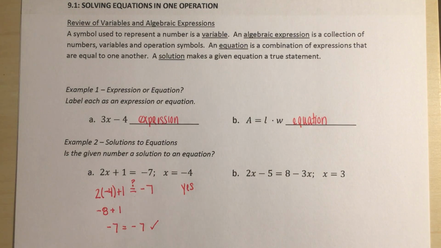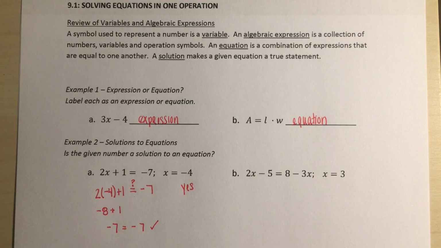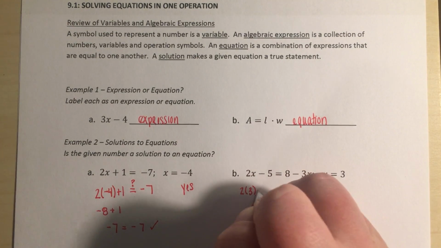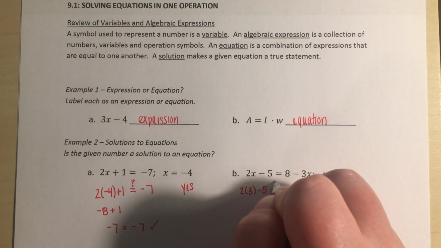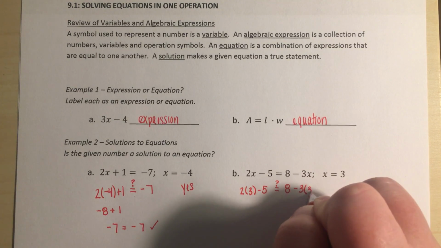Yes, it is. Now for B, we're going to do the same thing. Notice that we have two variables, one on each side. So we're going to plug our 3 in for both of those variables. So I'm going to write 2 times 3 minus 5, and we're not sure if this is equal to 8 minus 3 times 3.